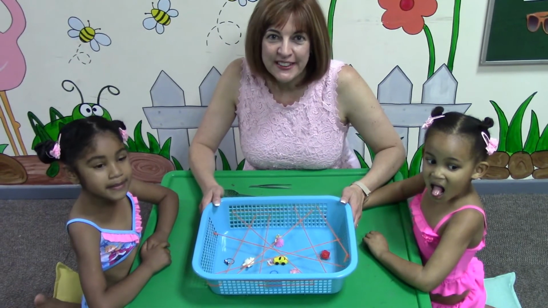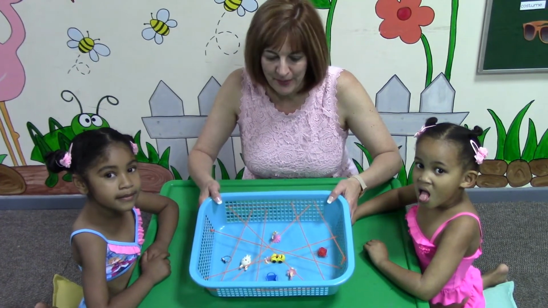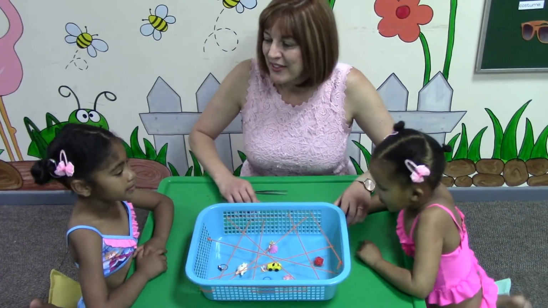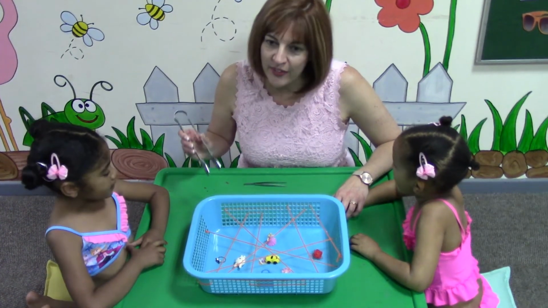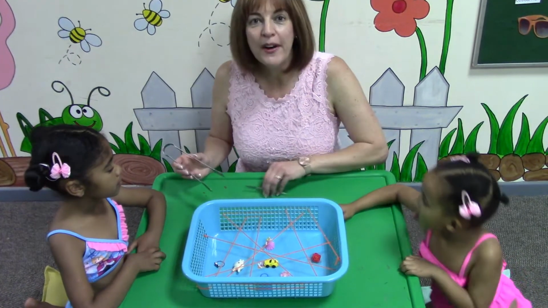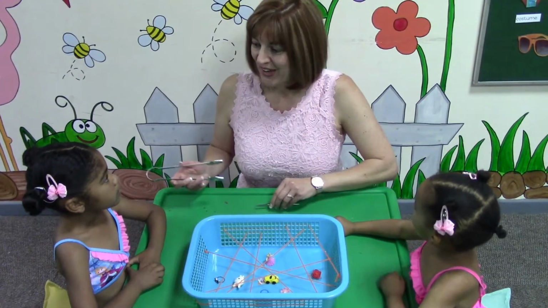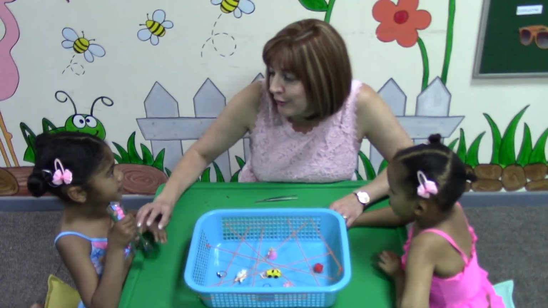Right, parents, first we're going to show you how to use our homemade spider web. I'm going to give Ava and Bailey some clues, and they need to take out that specific object by using these tongs or by using tweezers. Right, Ava, you take this. I'm going to give you a clue. You listen to the clue first.